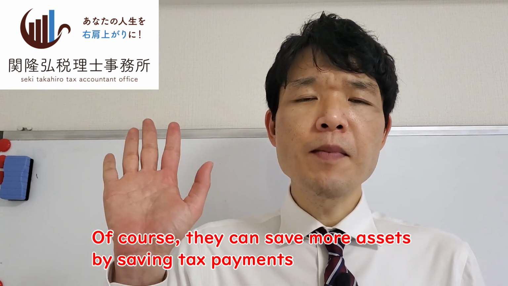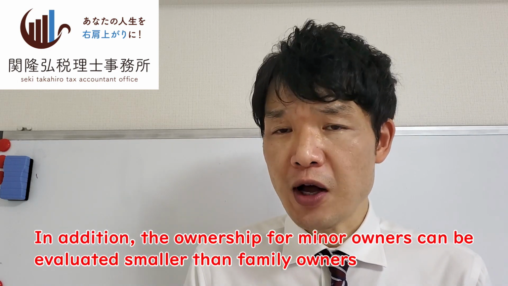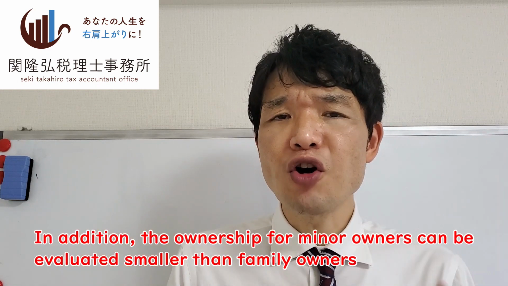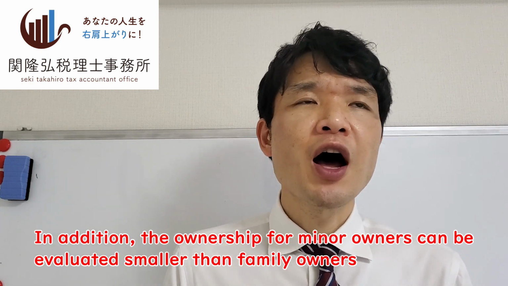Of course, for minority shareholders, the stock price of unlisted stock should be smaller than for family shareholders because they cannot control the company, so they cannot manage the company. So in that case, they are allowed to evaluate those stocks as relatively small.